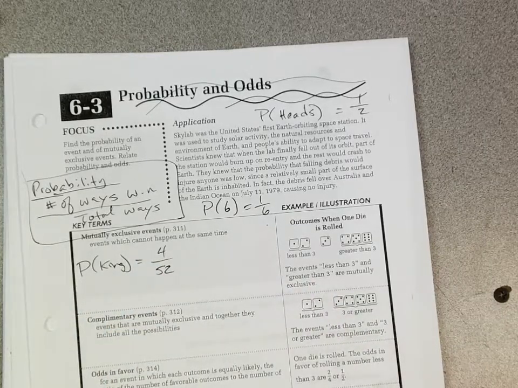Okay, everybody? Girls in the back, you guys good? Probability makes sense? Marilia? Okay, good.